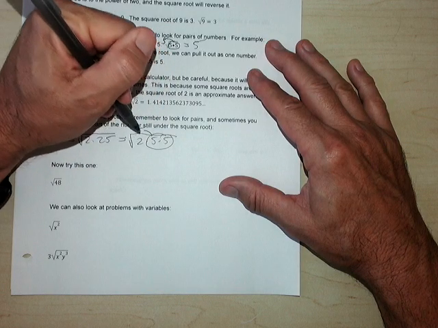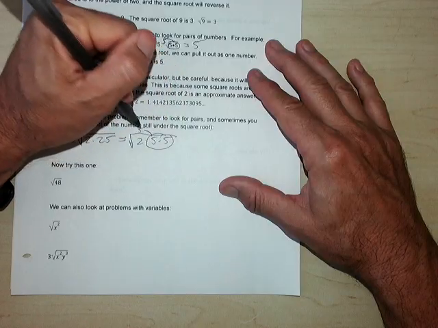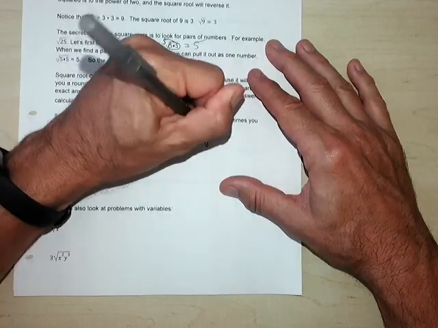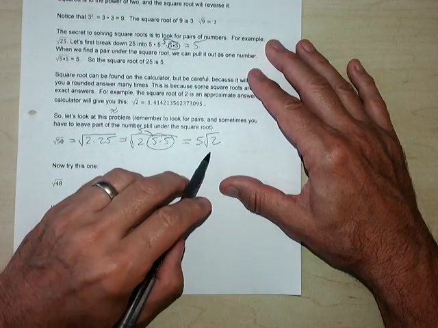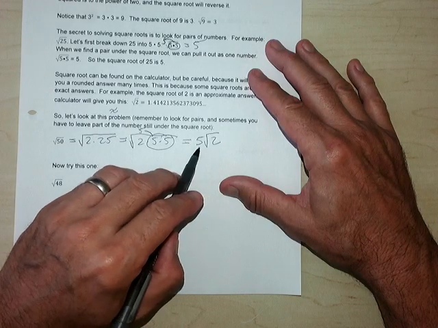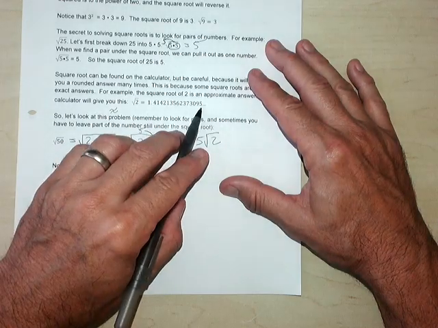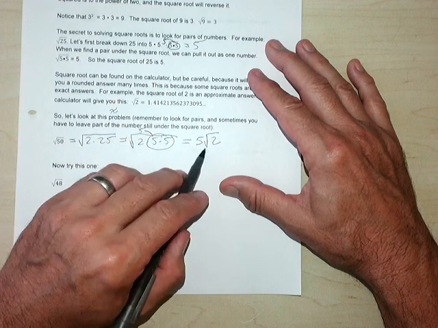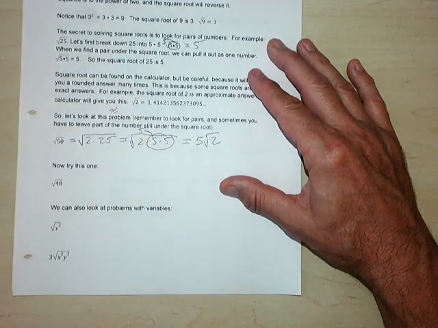Square root means that you have to have these pairs to pull one out. And the 2 can't do anything, so my answer is 5 square roots of 2. Again, this cannot be checked very carefully on the calculator because the calculator would do 5 times this crazy number, which doesn't help you. So what we want to do for these problems is just leave them in the square root.